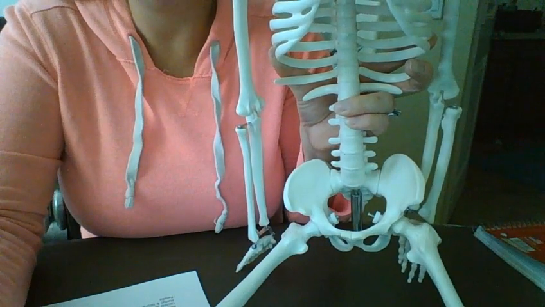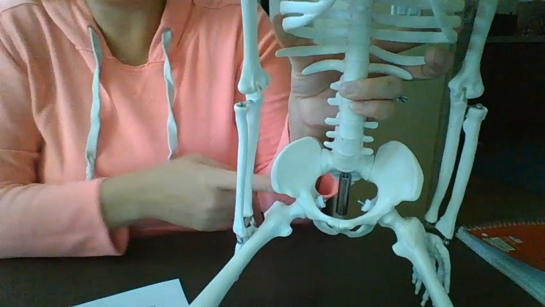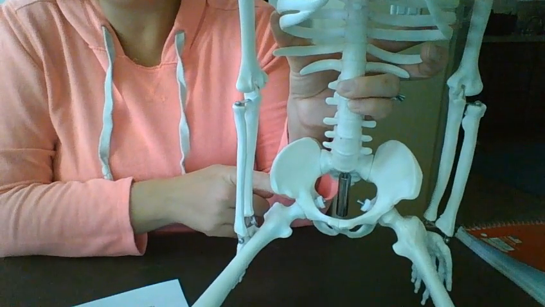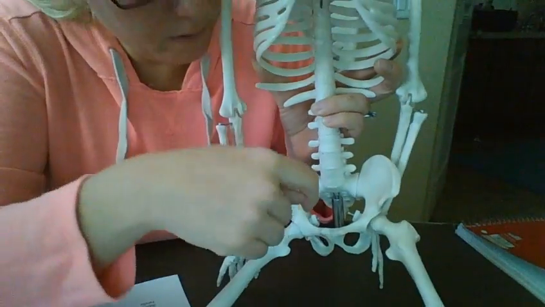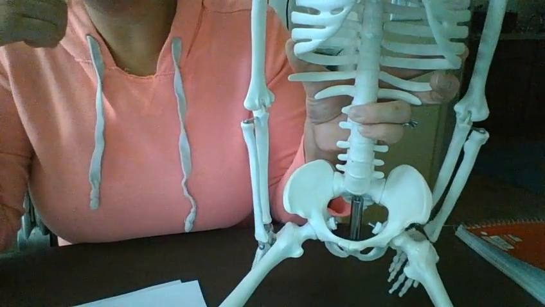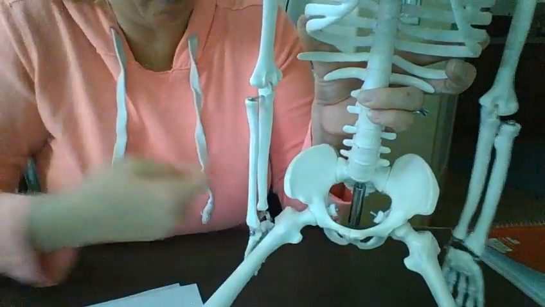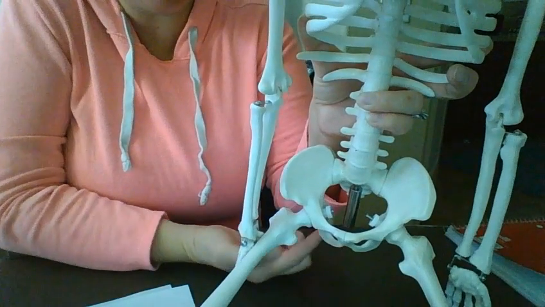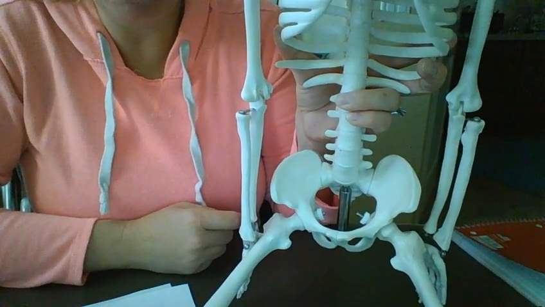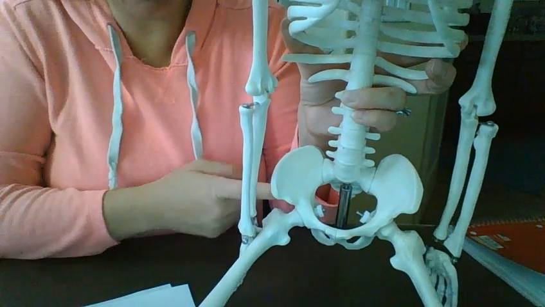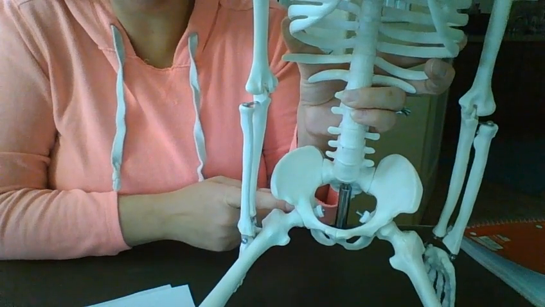The acetabulum of the hip bone is the part that the leg attaches to, right here, kind of inside. And then the next part, the pubic symphysis, is that whole bottom area. And then the obturator foramen is the hole that is right here in the bottom for the femur.